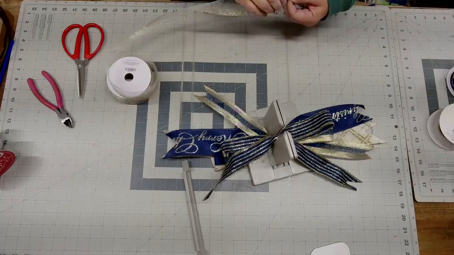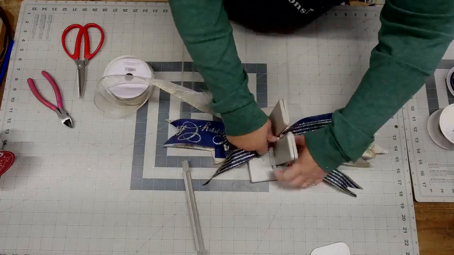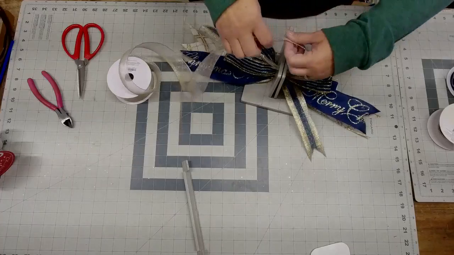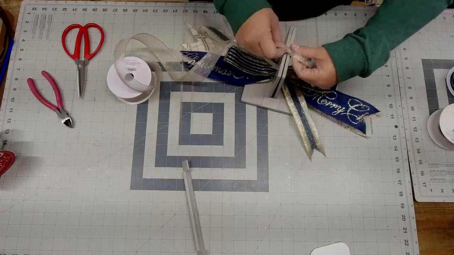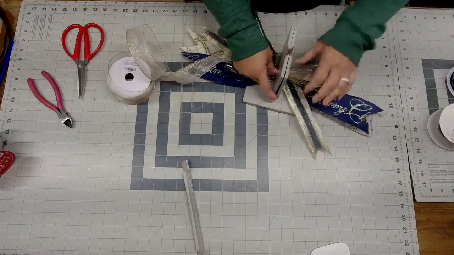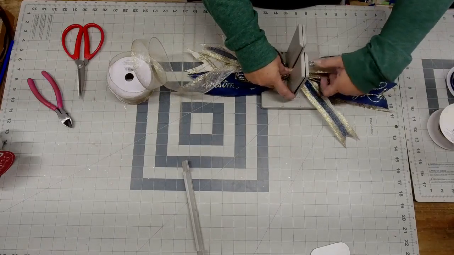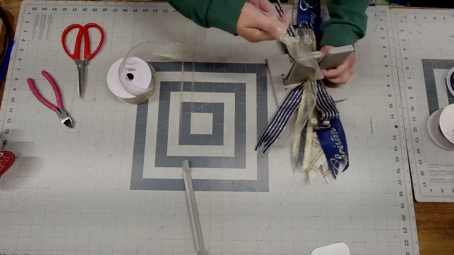So this tail is 8 inches, and we're going to go 4.5 inch for the loop size. Or sorry, 4 inches. 4 and 4. So right there at 4. This one's kind of a sheer ribbon.